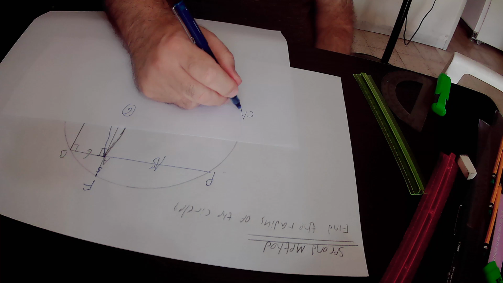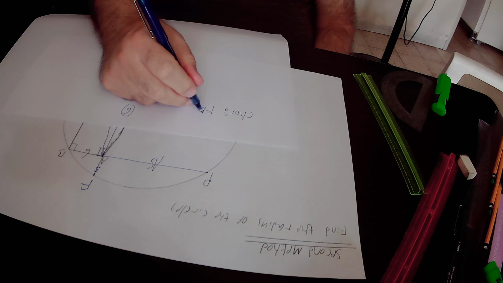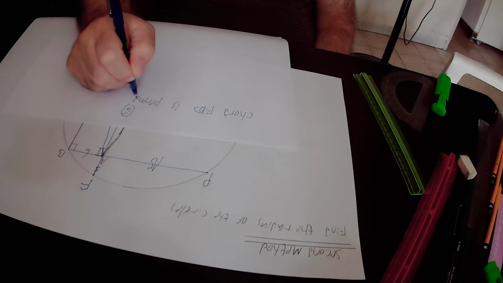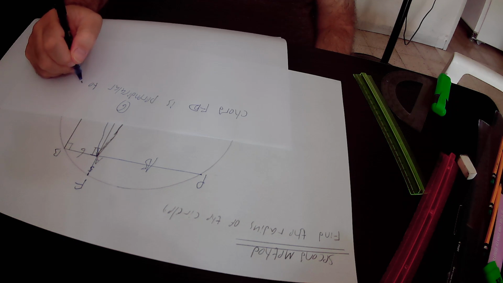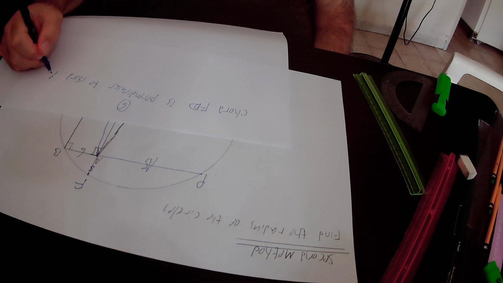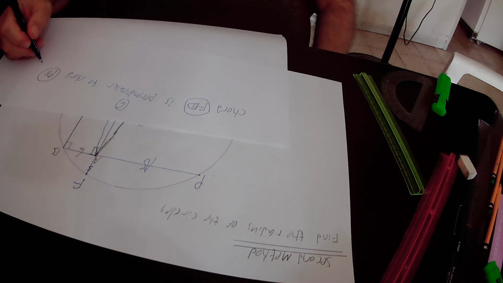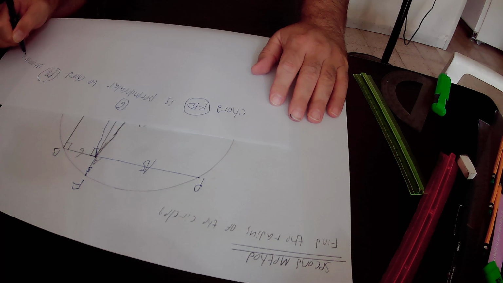Chord FD is perpendicular to chord PB, and they intersect with each other at point O. Therefore, we can implement here rule number 4.